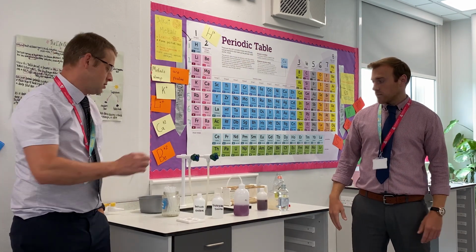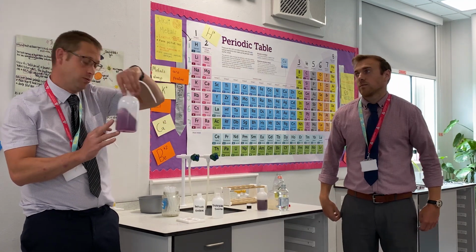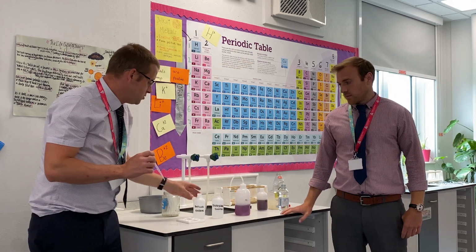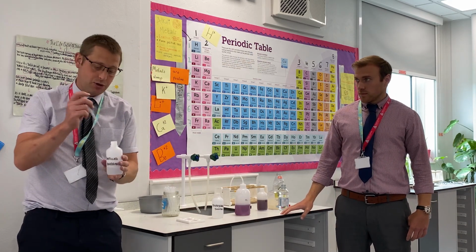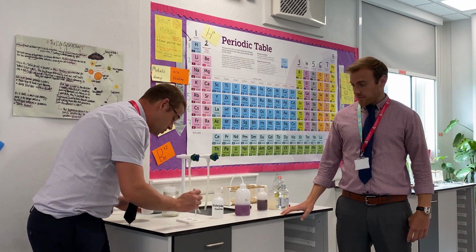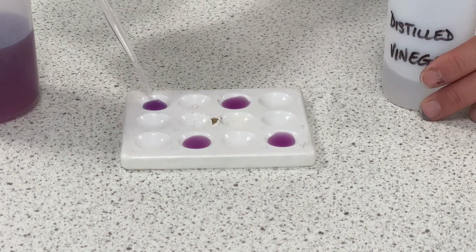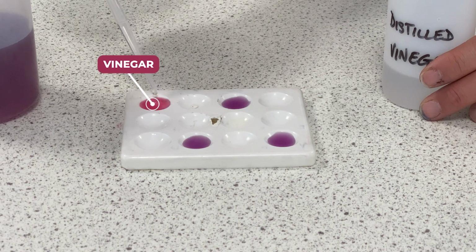Before we start, we're going to remember that the neutral colour is purple, and that we're going to be using 2 common household chemicals that you should be familiar with. Vinegar, okay, which when I've dropped it into the pipette there, into the dimple tray, we can see that it's turned a nice pinky red colour away from the purple.